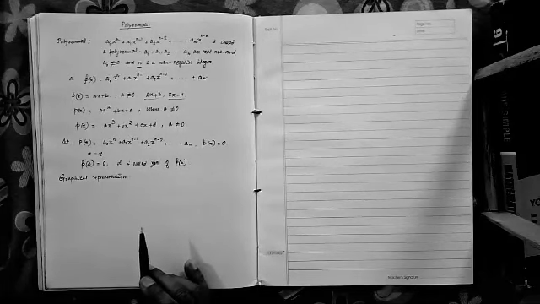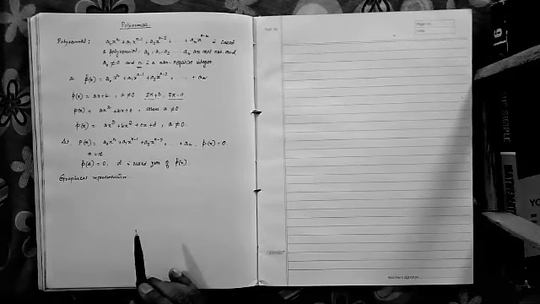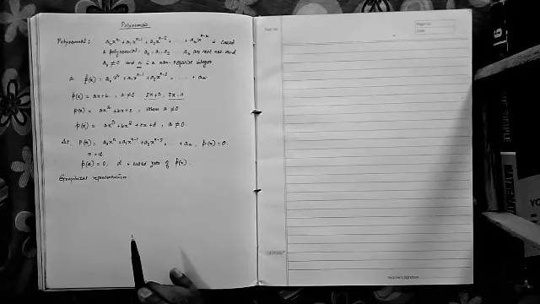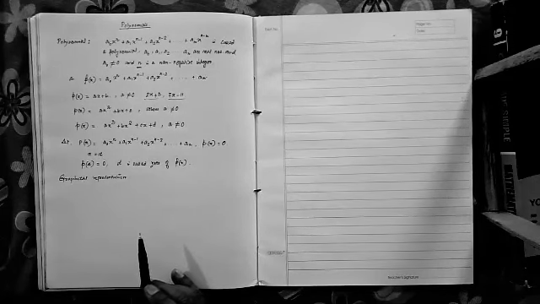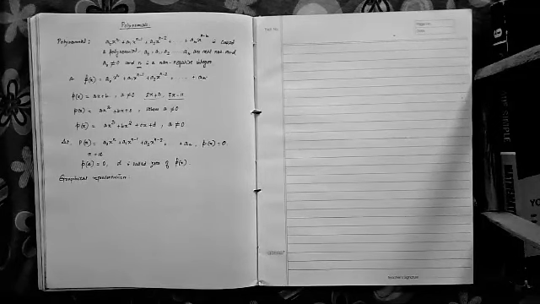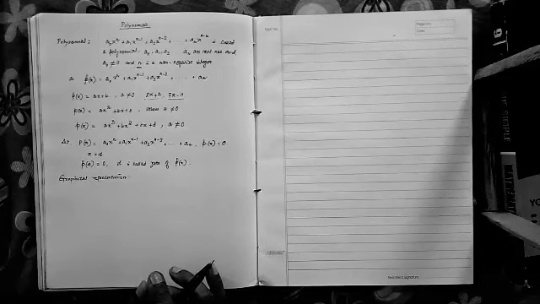A polynomial has as many zeros as many the number of times the curve comes in contact, comes in contact means either touches or cuts, with axis of x, means x-axis.